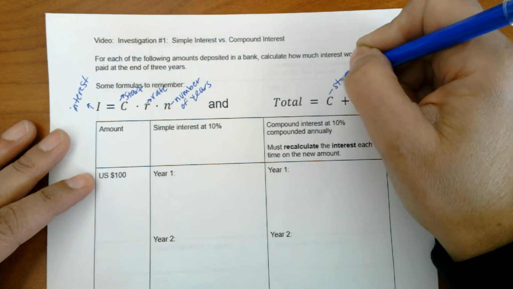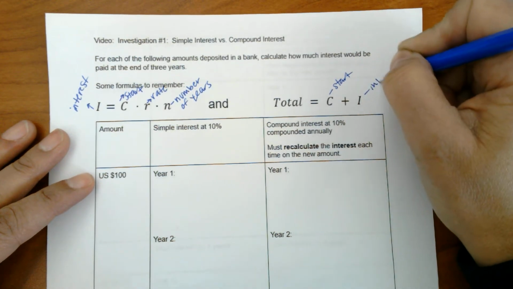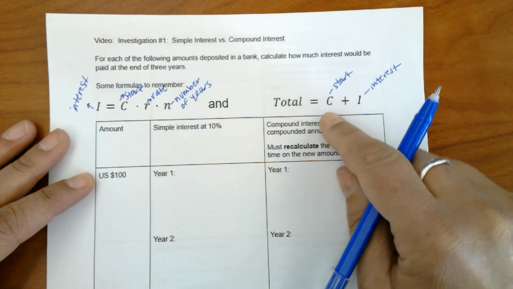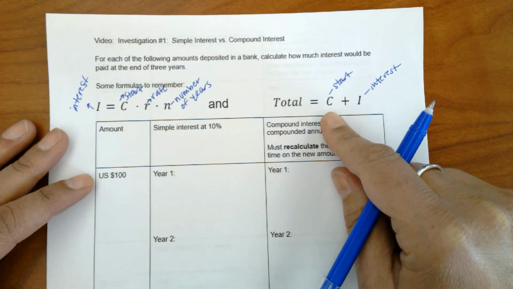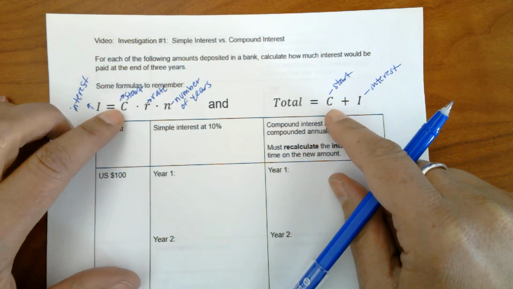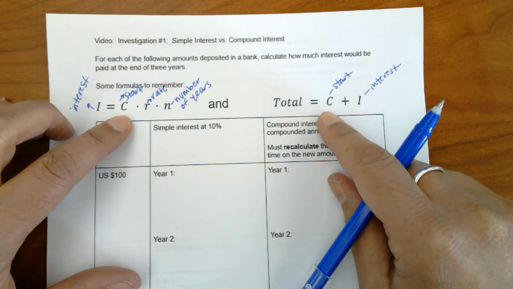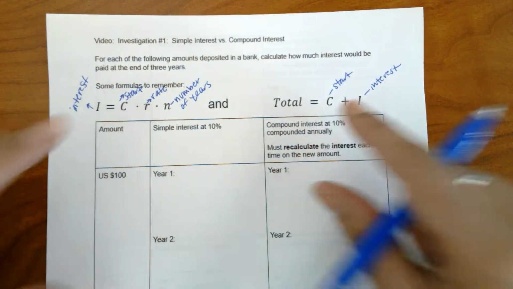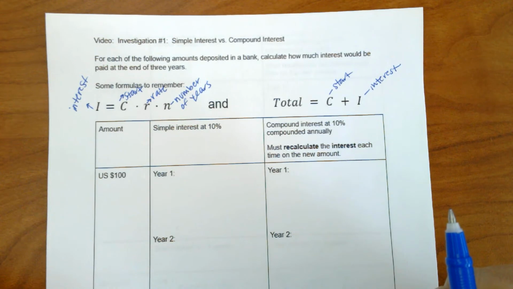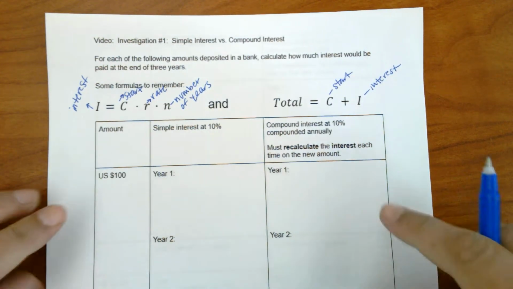Again, here's our start amount, and here's our interest. This is also going to be called present value. We're going to have a lot of different names for that same amount. It's still the start amount, but you will get to present value in another video. Let's just look at comparing simple interest and compound interest today.